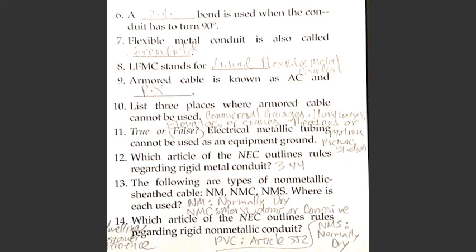Number 12, which article of the NEC outlines rules regarding the rigid metal conduit? And that would be Article 344. 13, the following are the types of nonmetallic sheathed cable: NM, NMC, NMS. Where are each of them used? NM is normally dry. NMC is for moist, damp, or corrosive. And NMS is again normally dry. 14. Which article of the NEC outlines the rules regarding rigid nonmetallic conduit? And that would be Article 352.